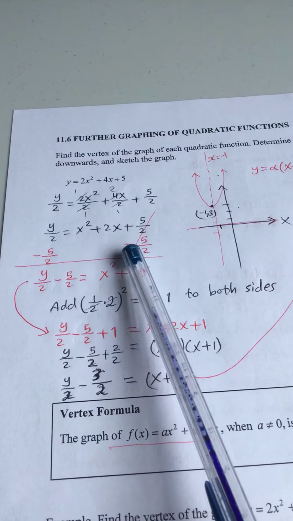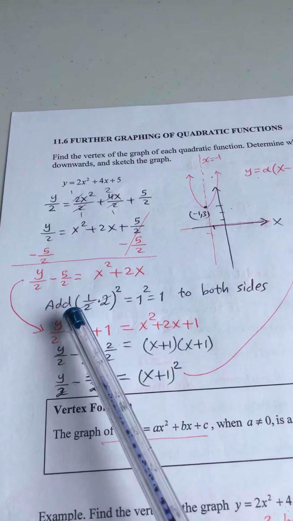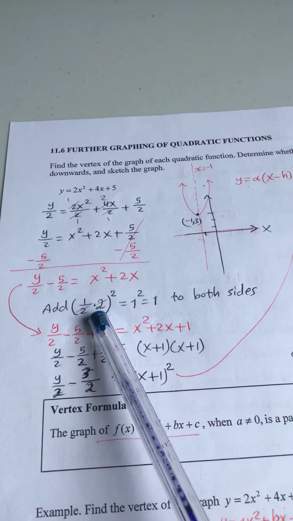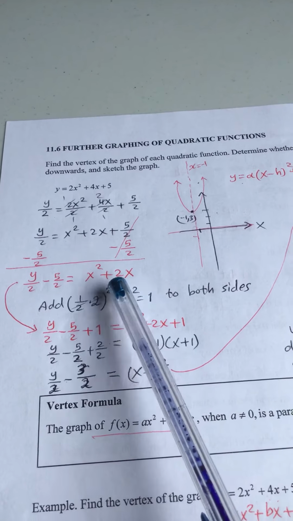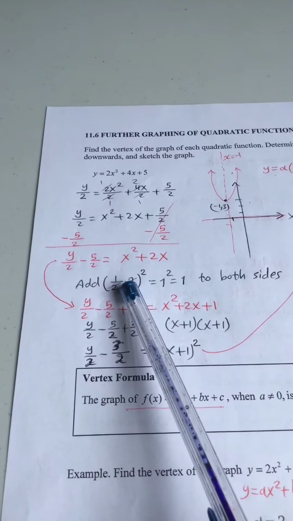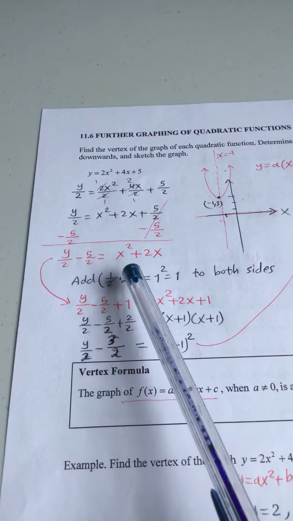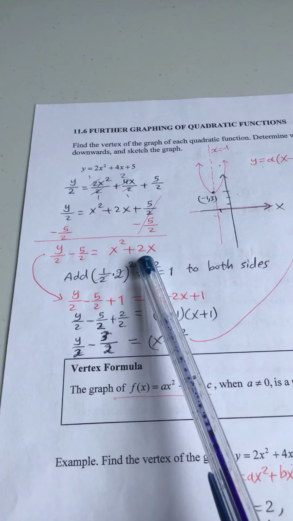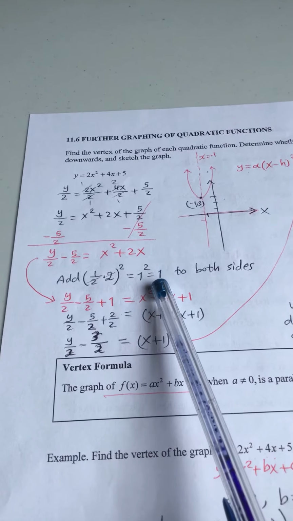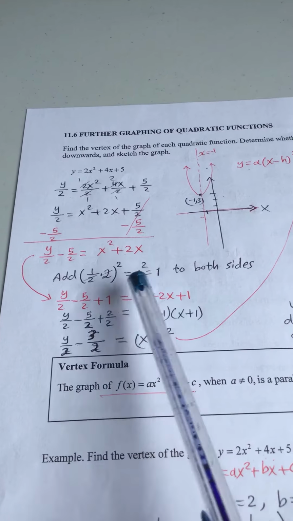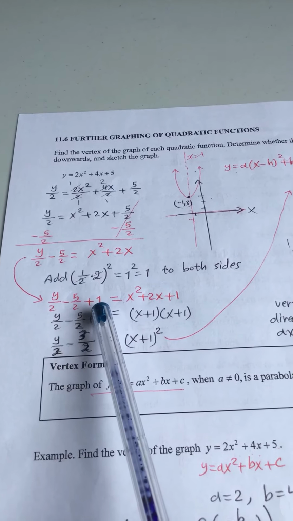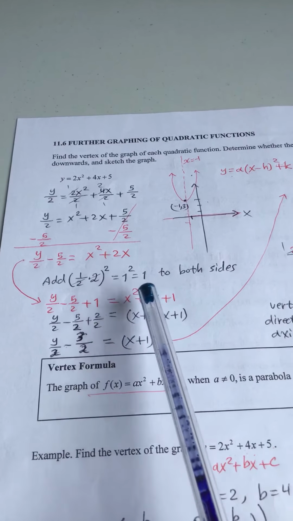Now to complete the square on right side, we add to both sides 1/2 times the coefficient of x. The coefficient of x is 2, quantity squared. So we add this quantity to both sides of the equation to complete the square on right side. So now 1/2 times 2 equal 1, 1 squared is 1. So now add 1 to both sides. So we rewrite this equation, y over 2 minus 5 over 2, adding 1 to the left side and 1 to the right side.